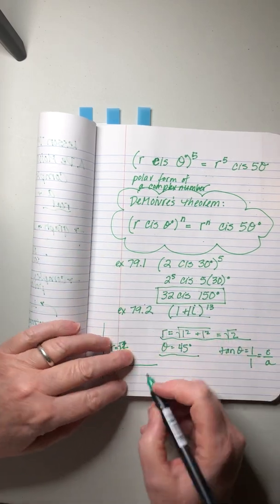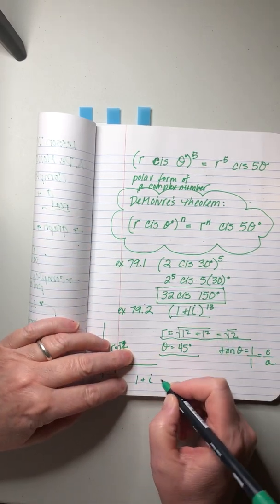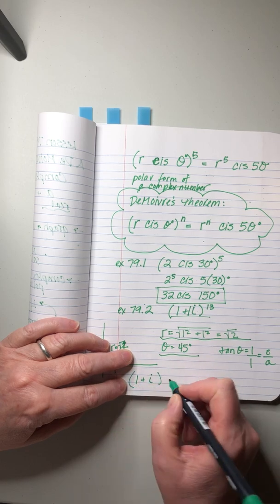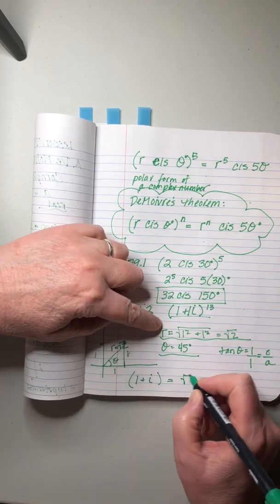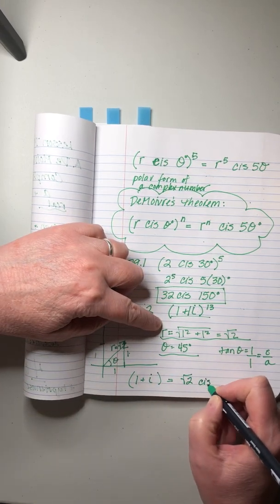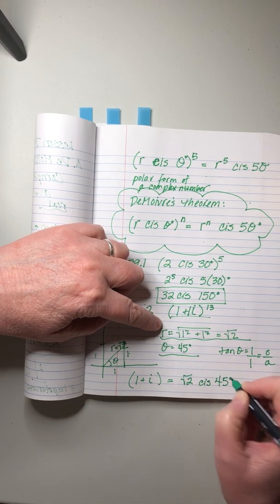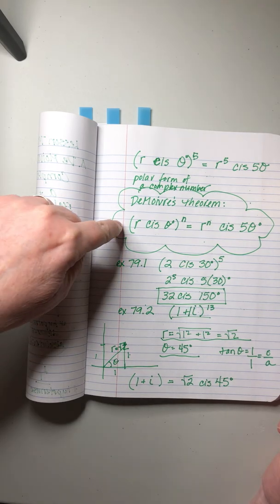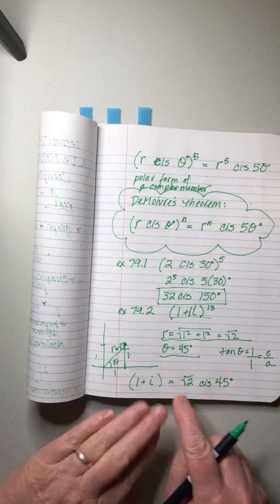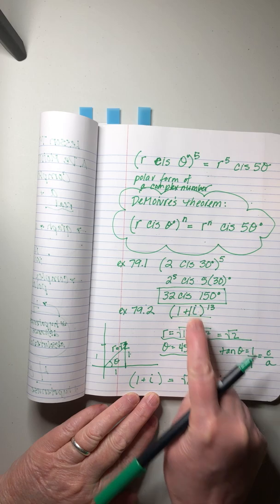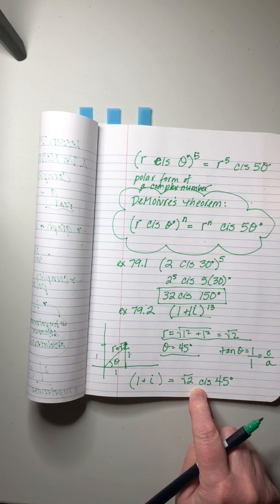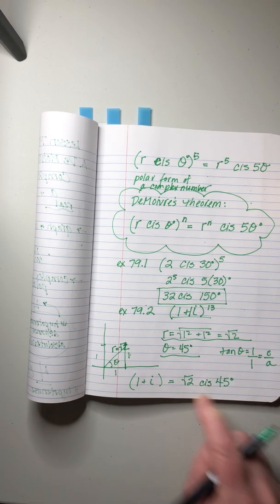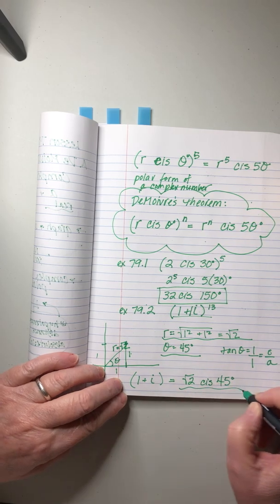So now we have the two pieces of information we need, and we can rewrite this. So 1 plus i as a rectangular coordinate equals square root of 2 cis 45 degrees. Aha! We're not quite done. We still have to apply de Moivre's theorem, but we have translated from rectangular to polar coordinates. And so now I'm going to take this to my next page.